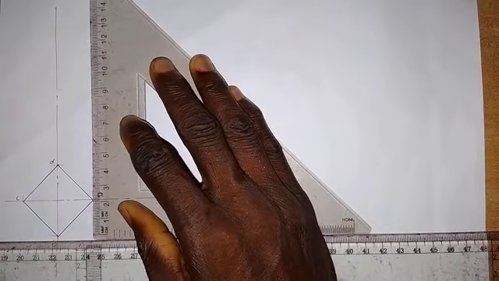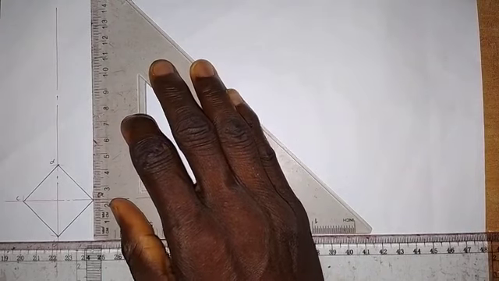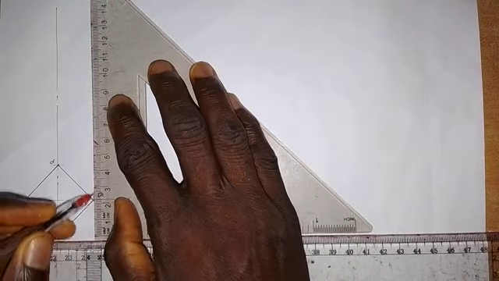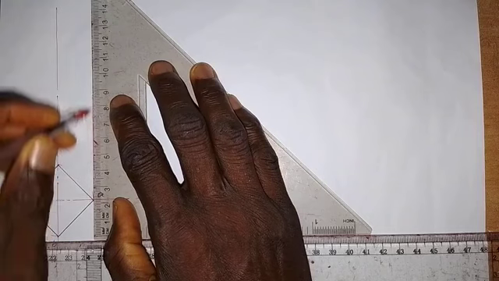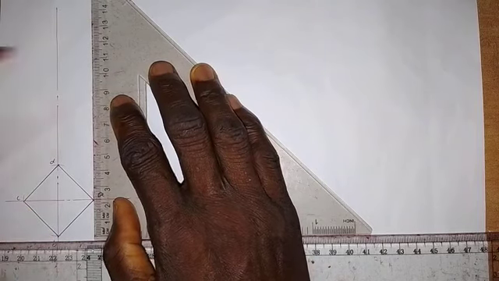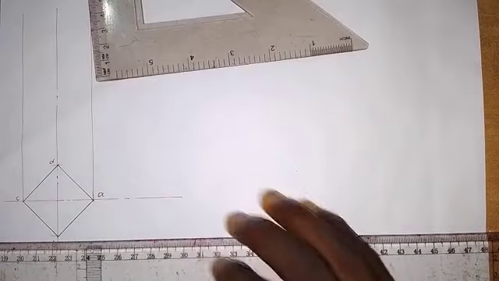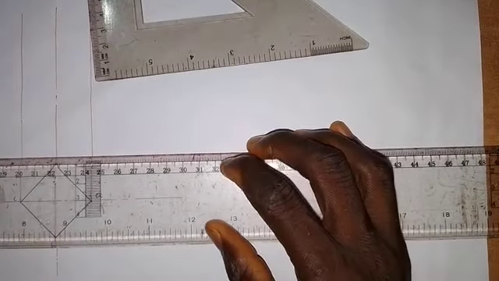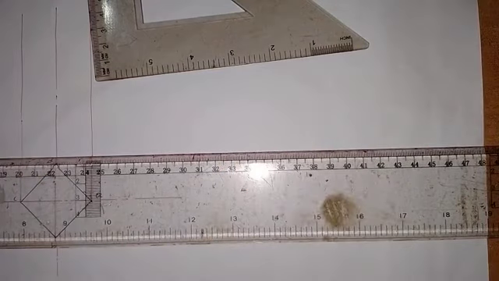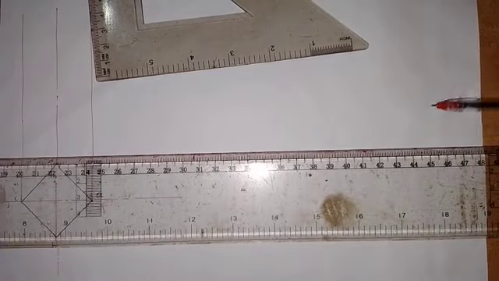So the next thing that we are going to do here is to draw a vertical line from point A. So we draw a vertical line from point A. We also draw a vertical line from point C. Then we draw a horizontal line, which should be made thick.